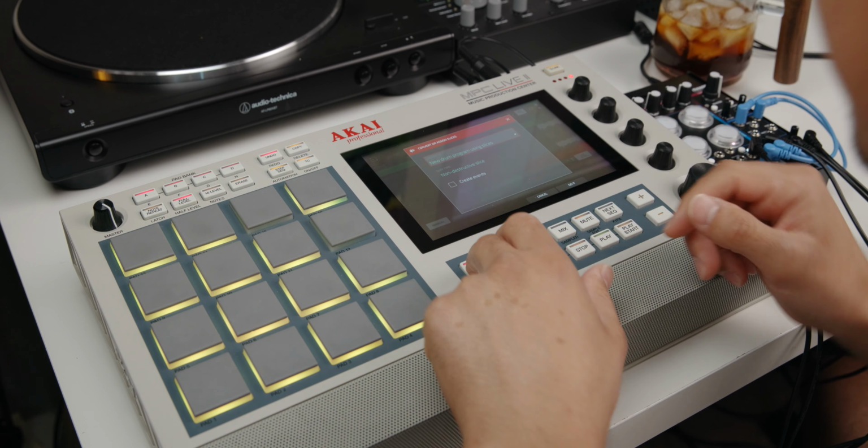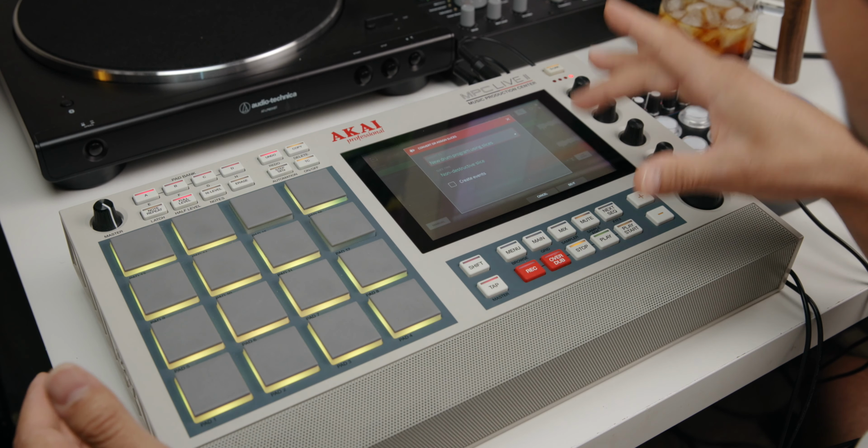So I'm gonna go ahead and convert it. If there is a slice that's very off, I can always go back and readjust the start of that slice, which is really cool that you can do that. I'm gonna go to Shift, Convert, and I'm gonna create these slices into its own program.